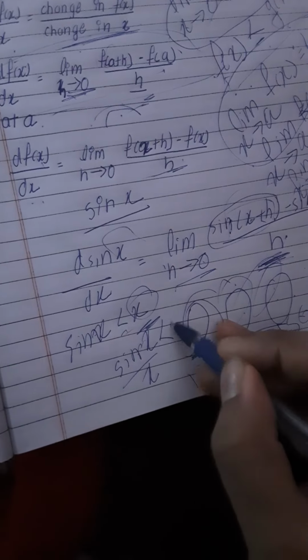If you divide a small number by a big number, it is already small, and the small number is already smaller than x, so this whole will be smaller than this, and sin x upon x will be greater than sin x. Why is that so? Can you tell me why is that so?